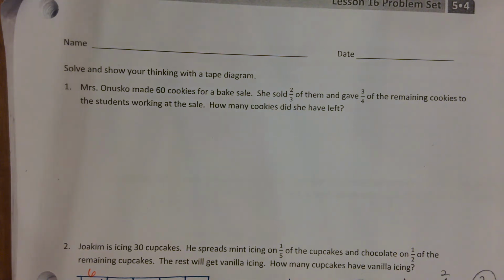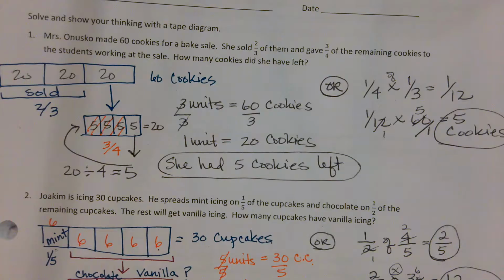And gave 3/4 of the remaining. So now you have to take the remaining, and she gave 3 of the fourths of the remaining cookies to the students working at the sale. How many cookies did she have left? All right, go ahead and try this out and come back and check your work.